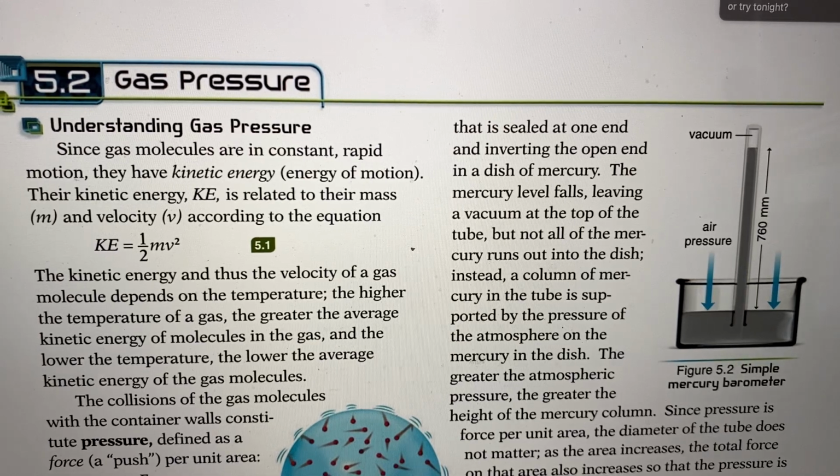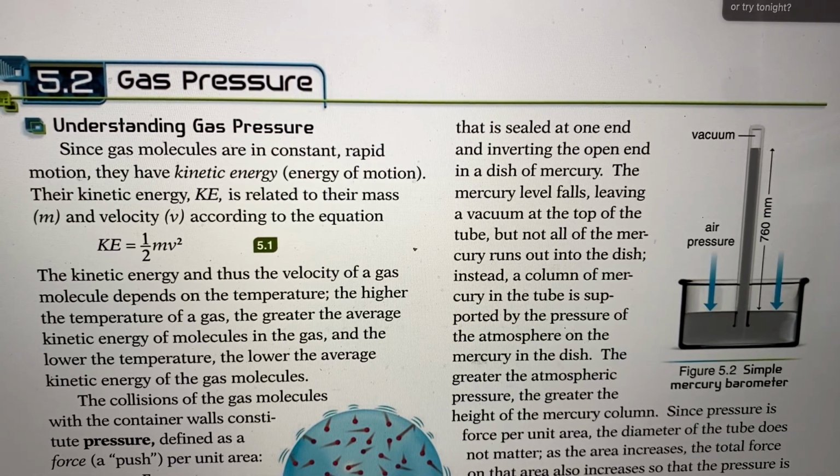Chemistry, and we're in chapter 5, section 2, where we're going to talk about gas. In this part, we're going to talk about gas pressure, find out what some gas pressure units are, and how to measure gas pressure. Looking at some of the pictures, we have the mercury barometer. We're going to talk about different barometers and how they work with gas pressure.